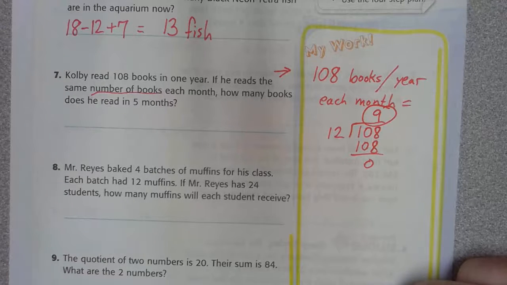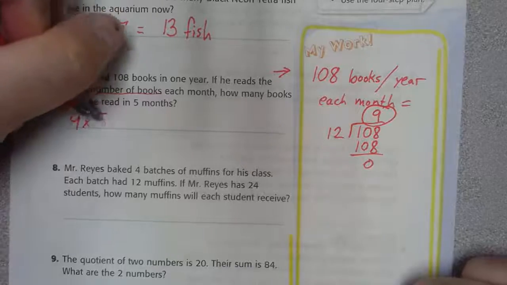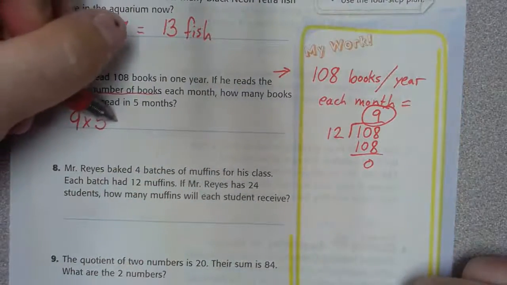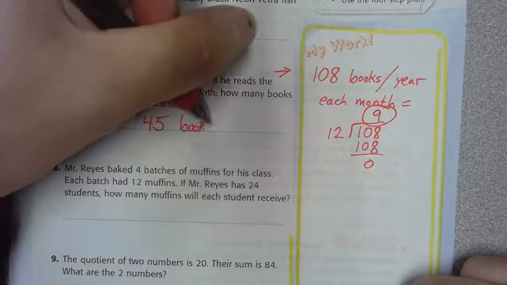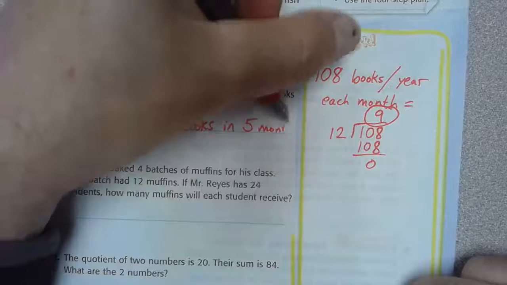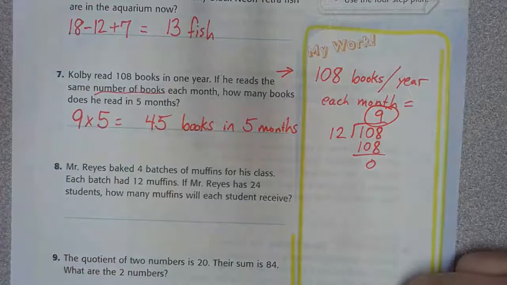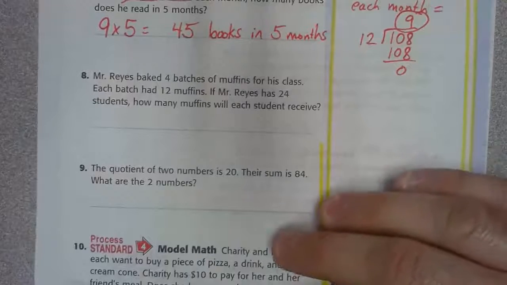Ireland. And what will that give us? Yeah, we take 9 books a month times 5 months is going to give us 45 books he's going to read in 5 months. It's a lot of books. That is a lot of books. They didn't tell if they were small or they're chapters or whatever.